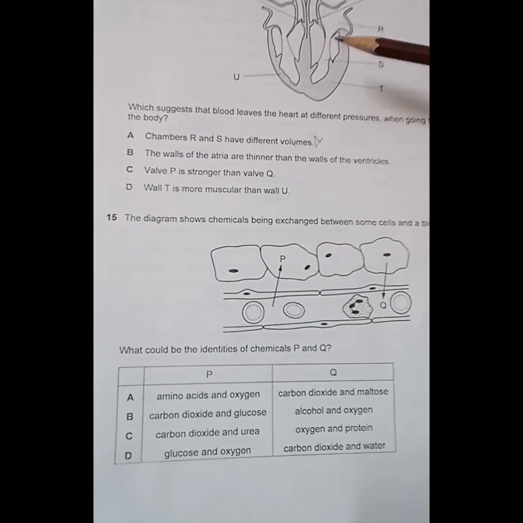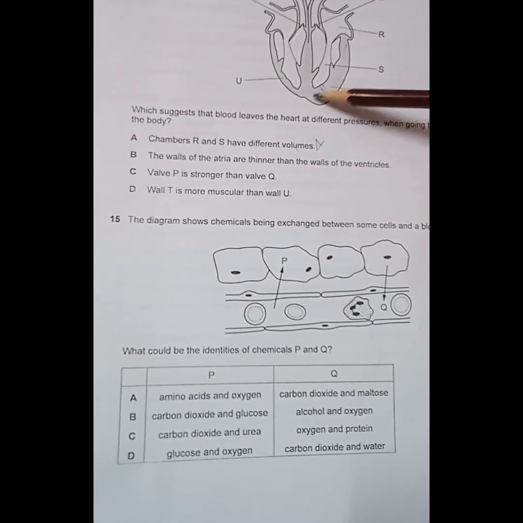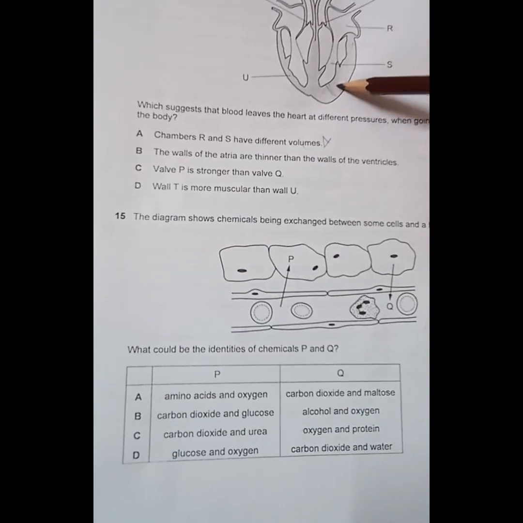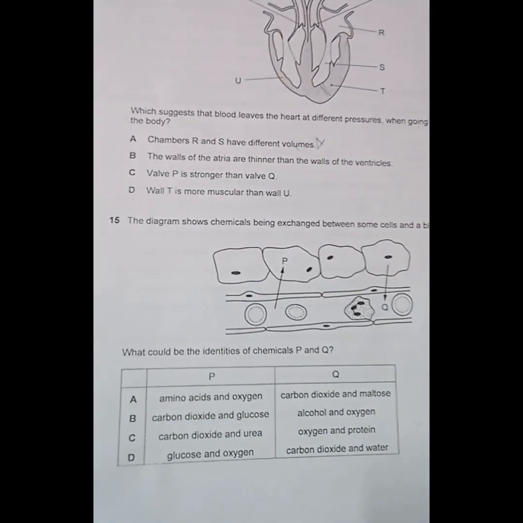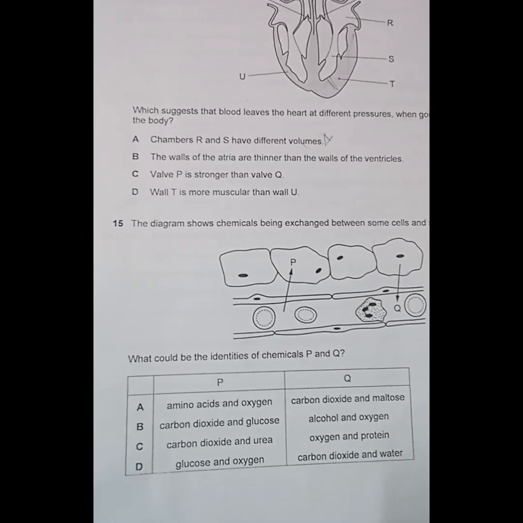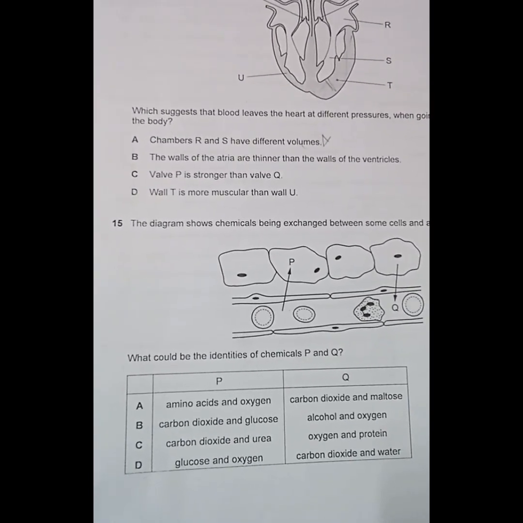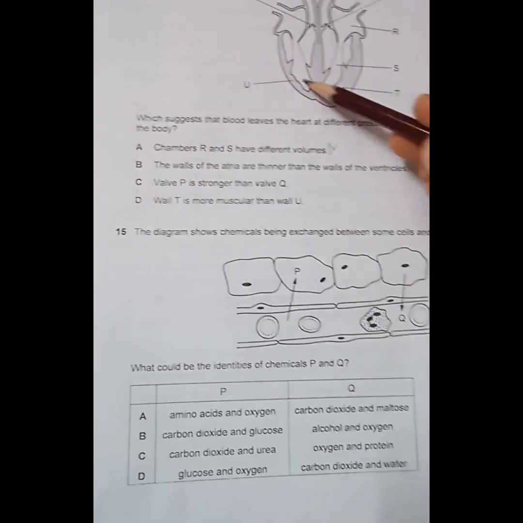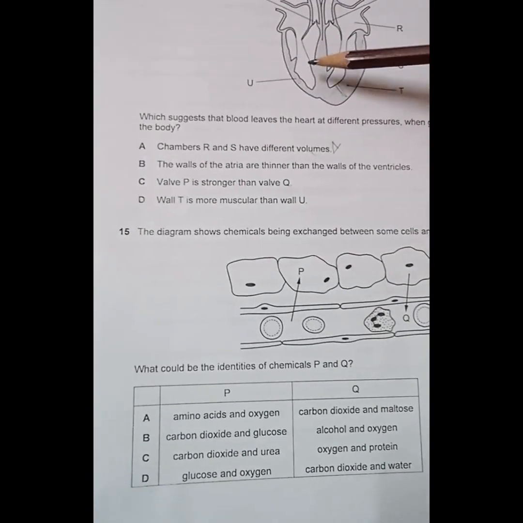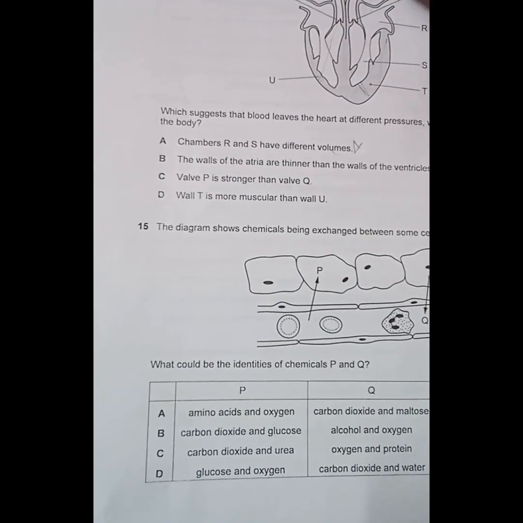It's about these walls. This has the thickest walls, because it has to pump with so much force that it can push the blood out of the heart and to the whole body, while these are thin walls because this has to transport blood to the lungs, and the lungs are at a very short distance from the heart.